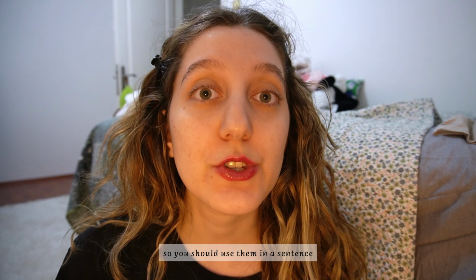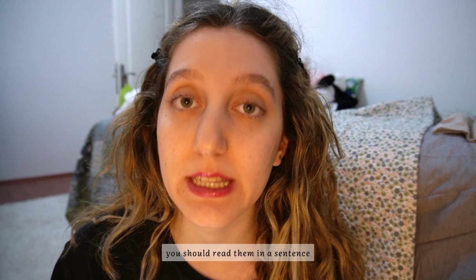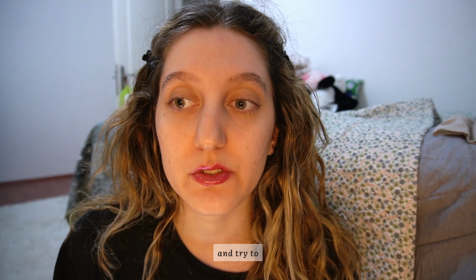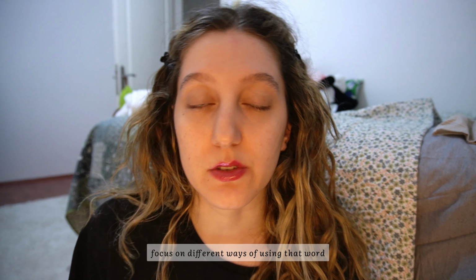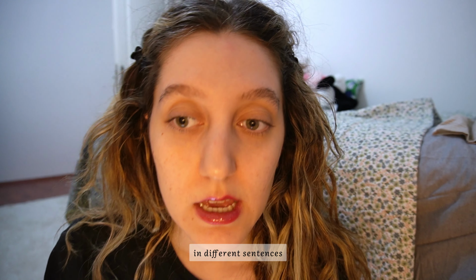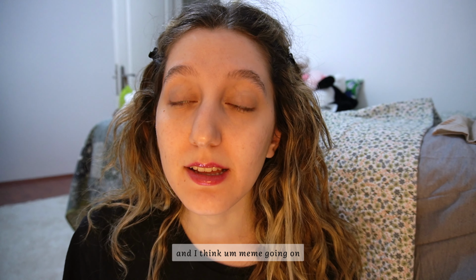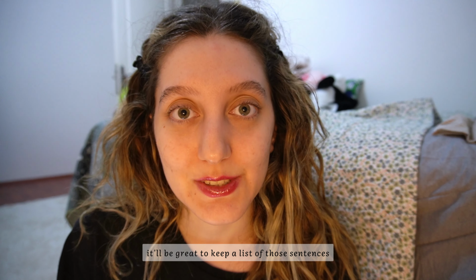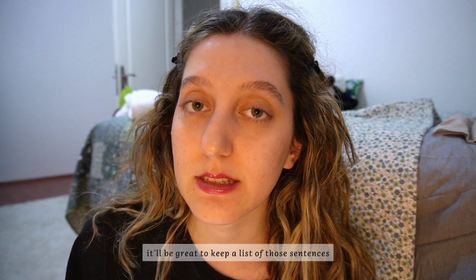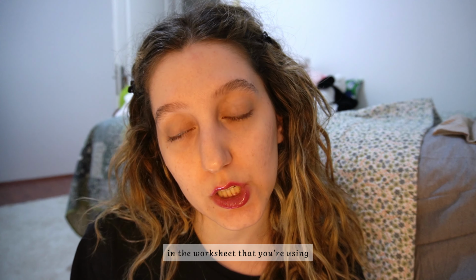So you should use them in a sentence. You should read them in a sentence and try to write the sentence down and try to focus on different ways of using that word in different sentences. The dictionaries will give you those sentences, and I think that it'll be great to keep a list of those sentences in the worksheet that you're using.